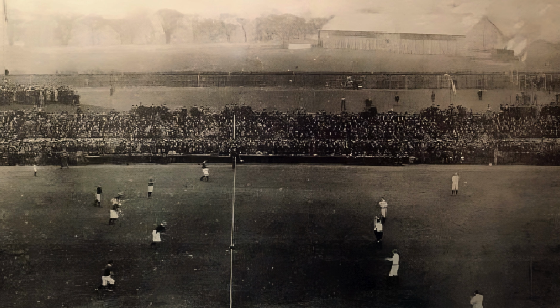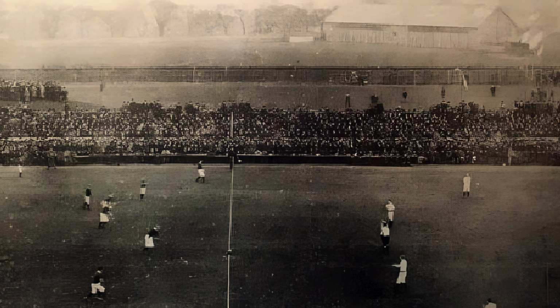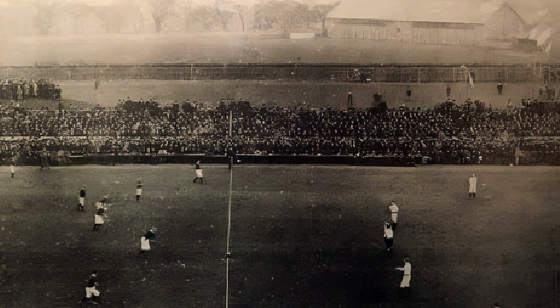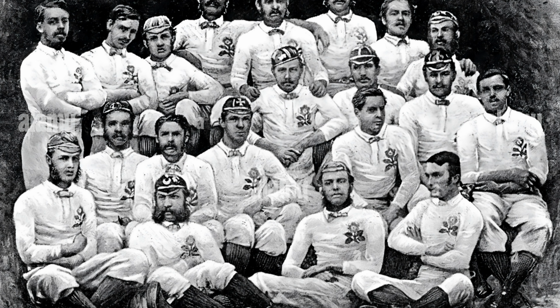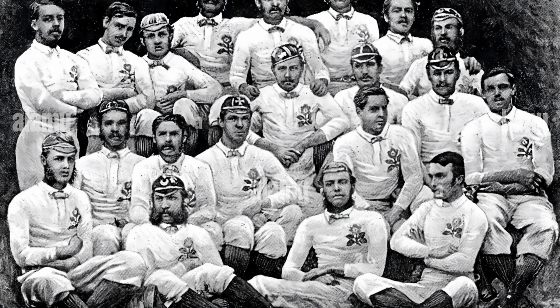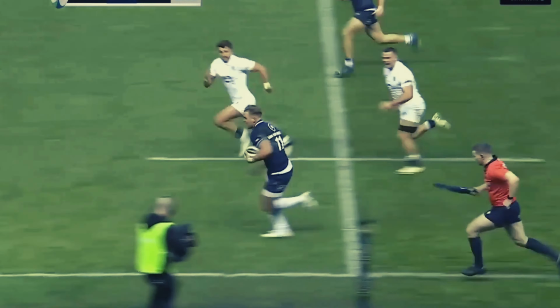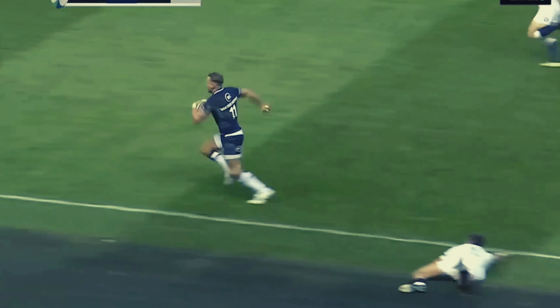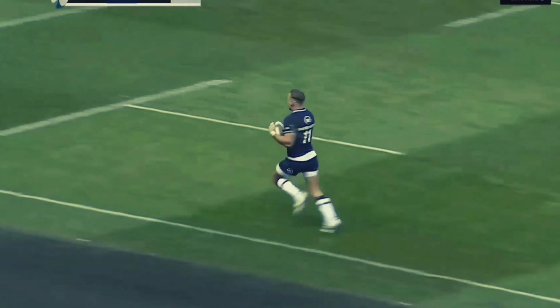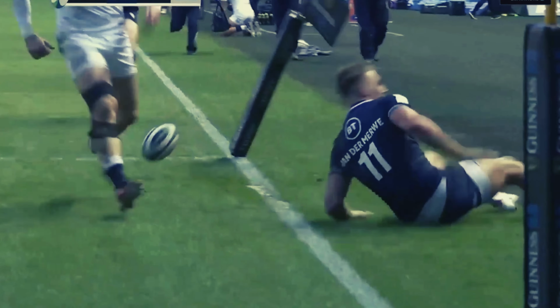In 1871, the very first international rugby match was played between England and Scotland in front of 4,000 roaring spectators. Scotland were the victors and won the match 1-0. 153 years later, this rivalry still remains strong as we saw yet another great Scottish performance to claim the Calcutta Cup.